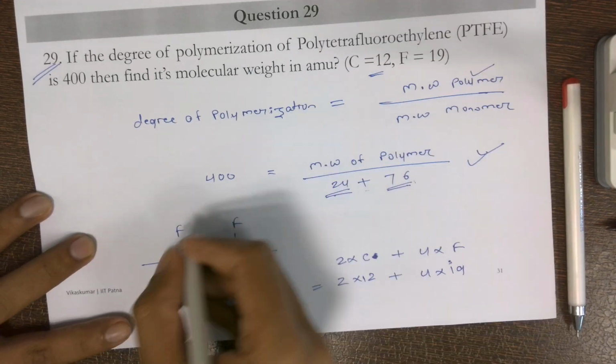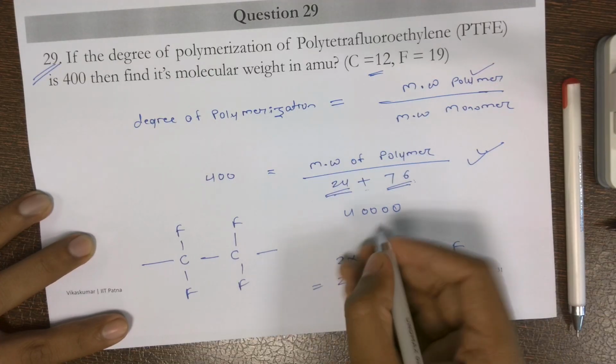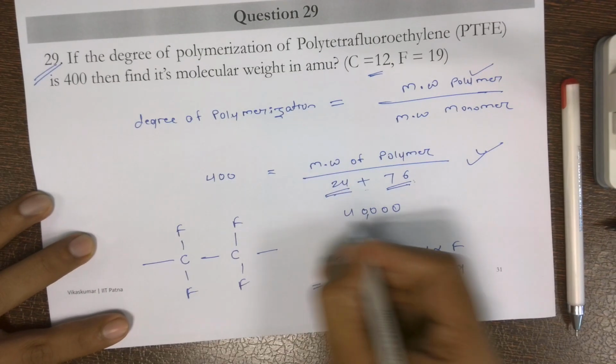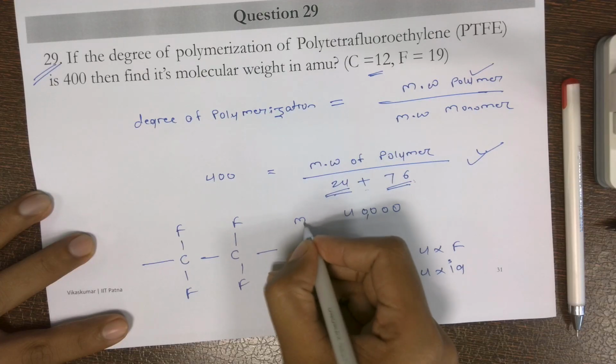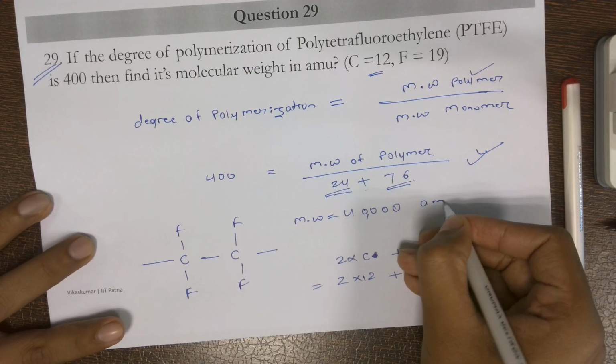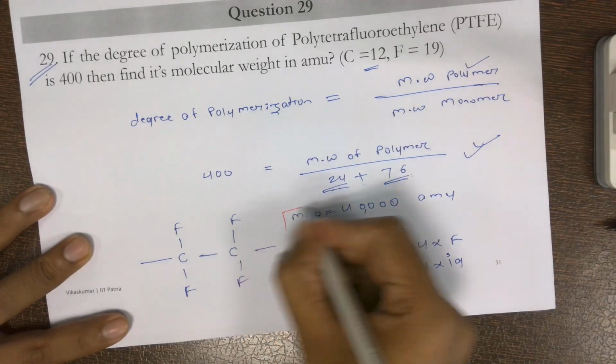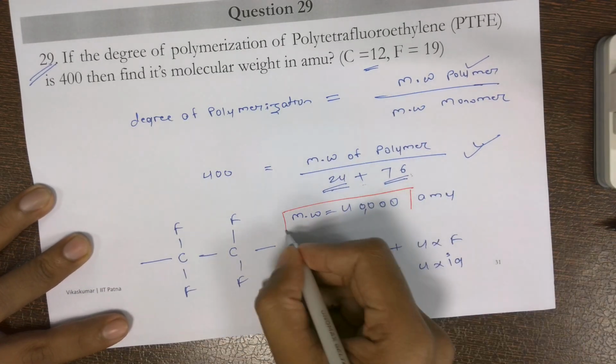So the molecular weight of the polymer will be 400 times 100. Okay, it's 40,000. And the unit is AMU. This is the final answer.